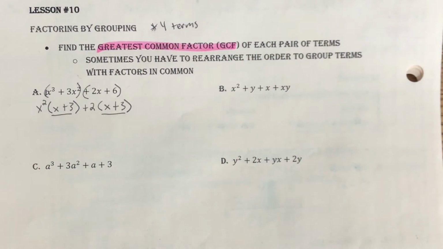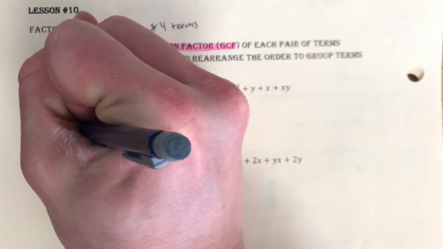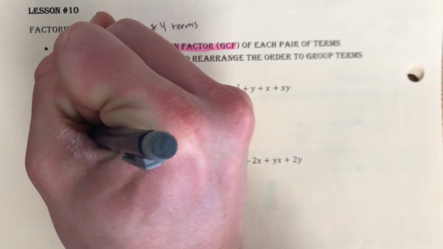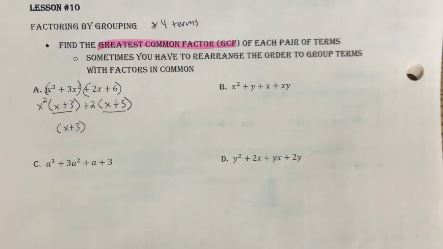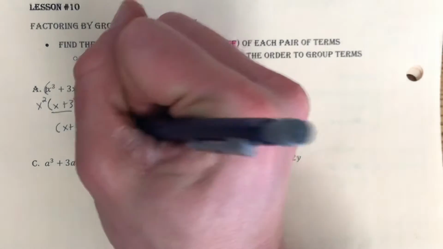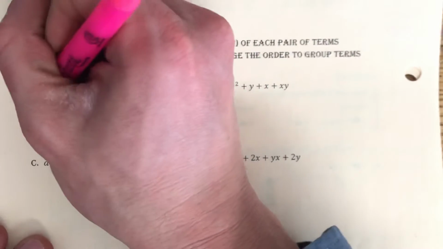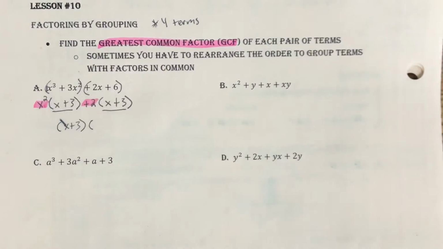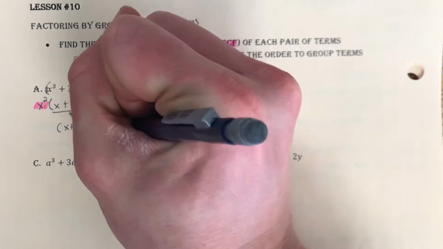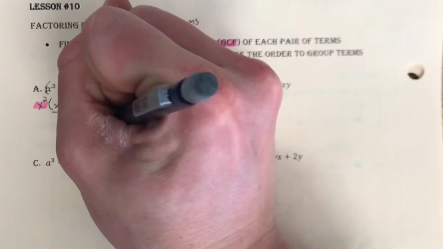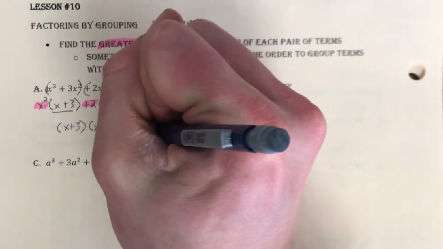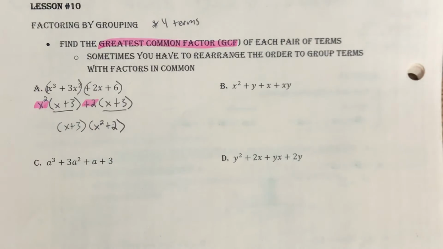So my first parentheses in my answer is x plus 3, what was there. My second parentheses is what's listed out front here: the x squared and the positive 2, and I write it in that exact order. So I write x squared plus 2, end of parentheses.